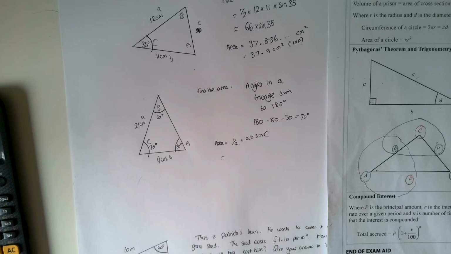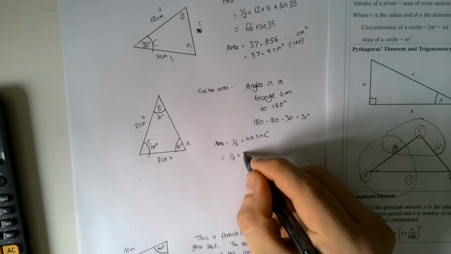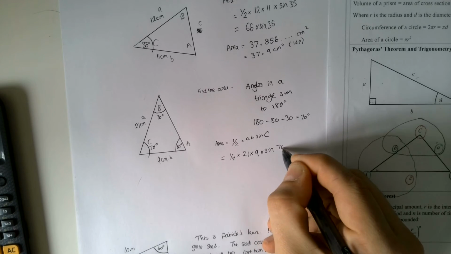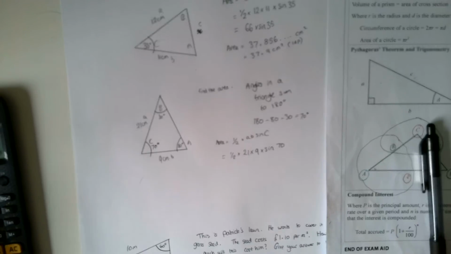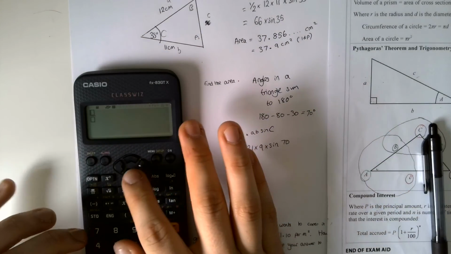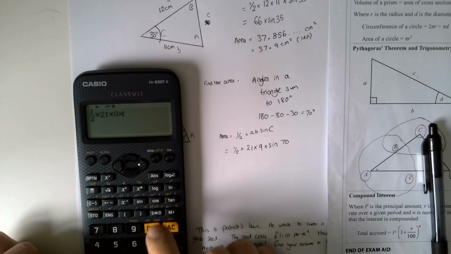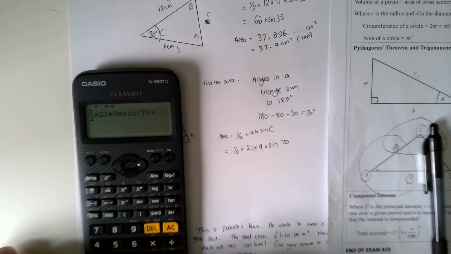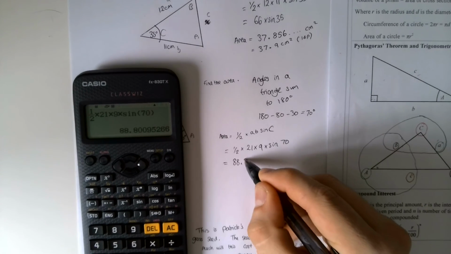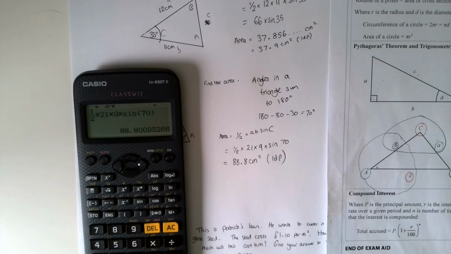Let's plug in those values of A, B and capital C. So that is going to be 1/2 times 21 times 9 times sine 70. That's my C. This is one where I'm just going to demonstrate typing it in directly into the calculator, showing you that it does work. So 1/2 times 21 times 9 times sine 70 should give me my answer, which is 88.8 centimetres squared. Okay, and that is just to 1 decimal place. You can see it rounds quite nicely there.